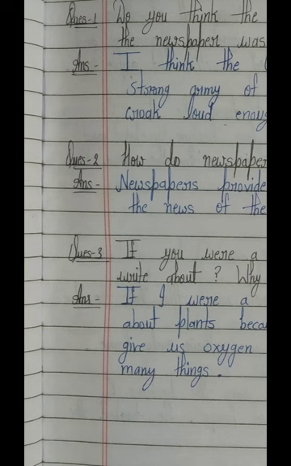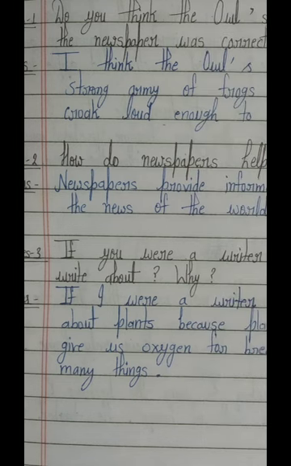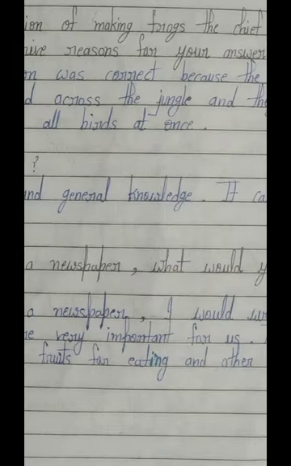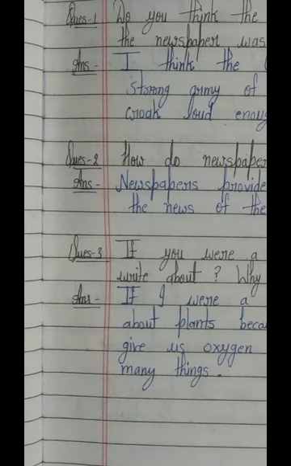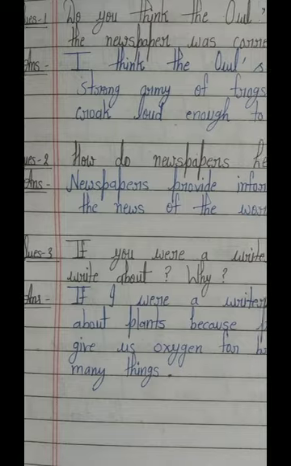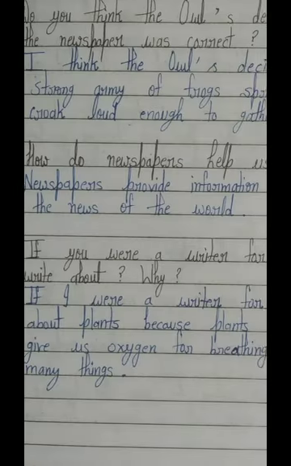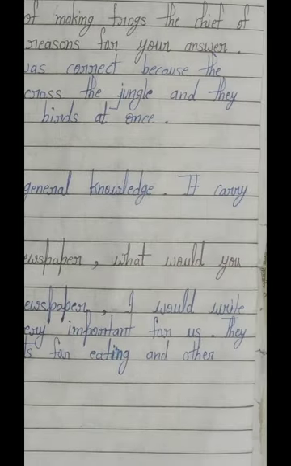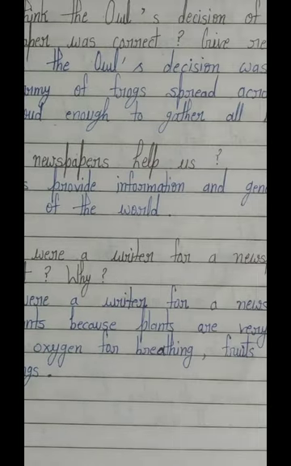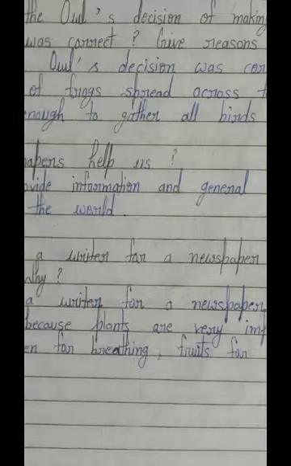Students, your last, third question of this exercise is, if you were a writer for a newspaper, what would you write about? Why? The answer is, if I were a writer for a newspaper, I would write about plants because plants are very important for us. They give us oxygen for breathing, fruits for eating, and many other things.